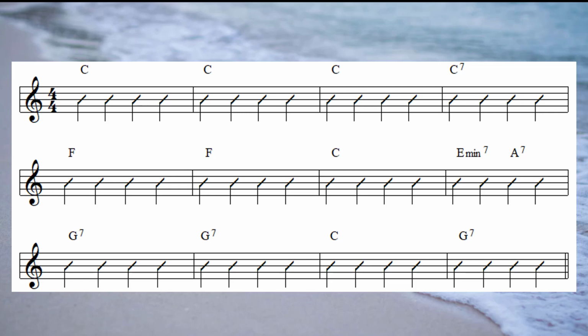For example, when the chord changes to F, I know I can play a C minor triad. And when I do this, it creates the effect of an F ninth chord. In the same way that when the chord changes to G seventh, I know that I can play D minor, and that will produce the sound of a G ninth chord.